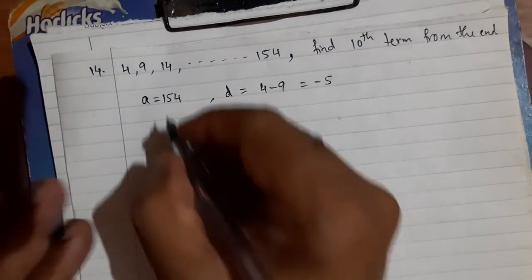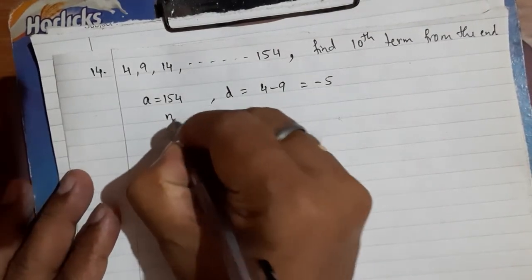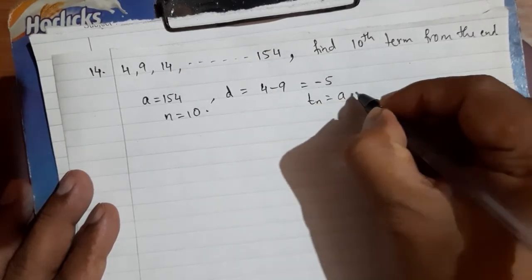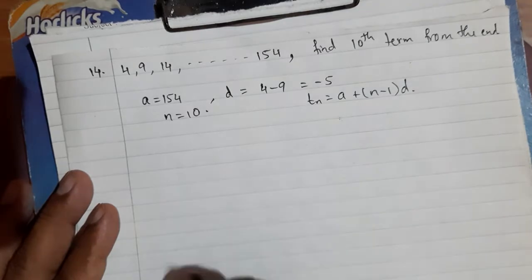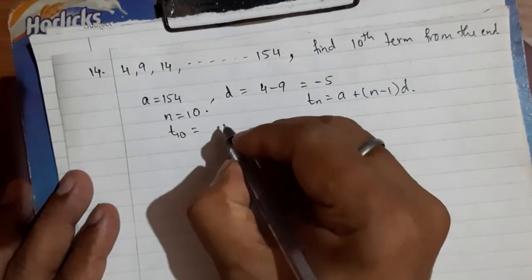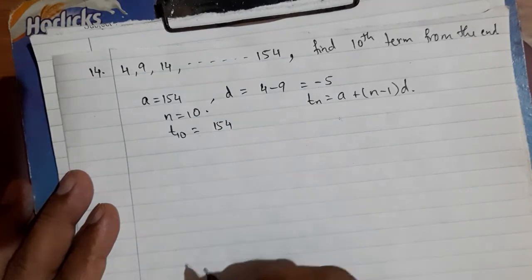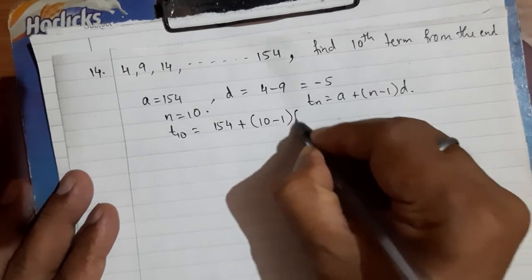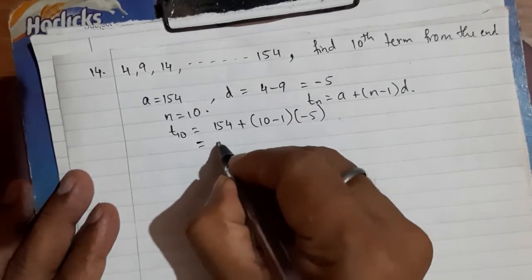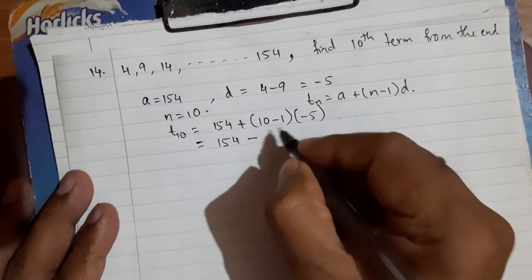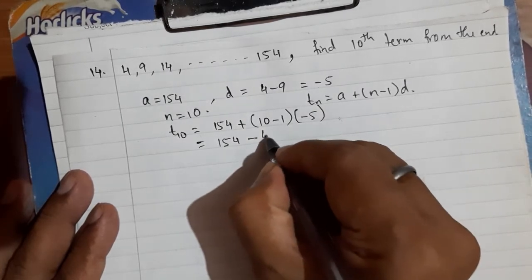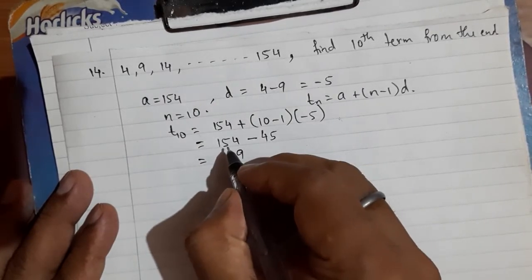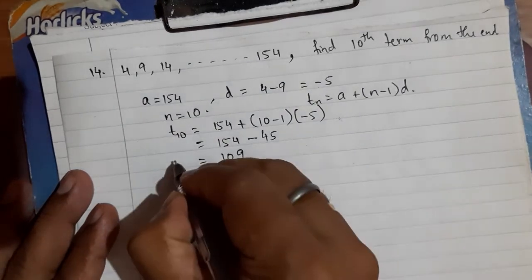They are asking the 10th term, that means n is equal to 10. General formula is Tn is equal to A plus n minus 1 D. So the 10th term is equal to A, you have 154, plus n we have 10 minus 1, and difference we have minus 5, which is equal to 154 minus 9 into 5, that's 45, which is equal to 109.